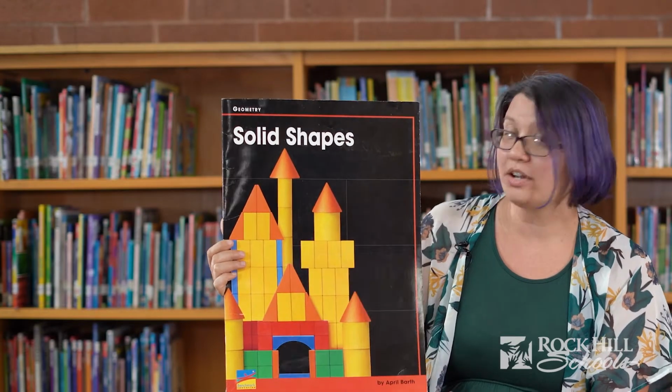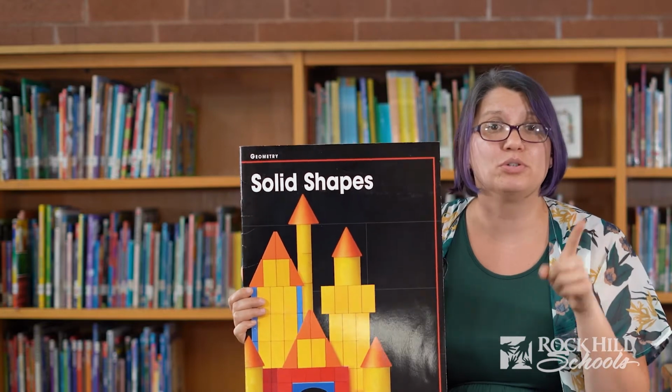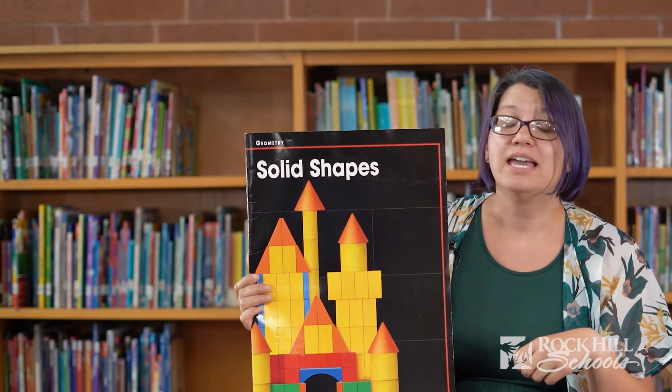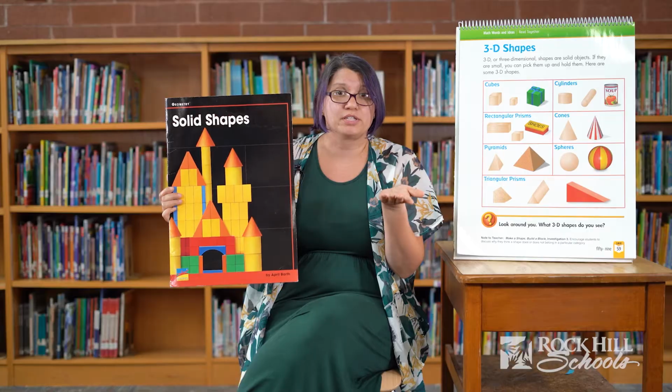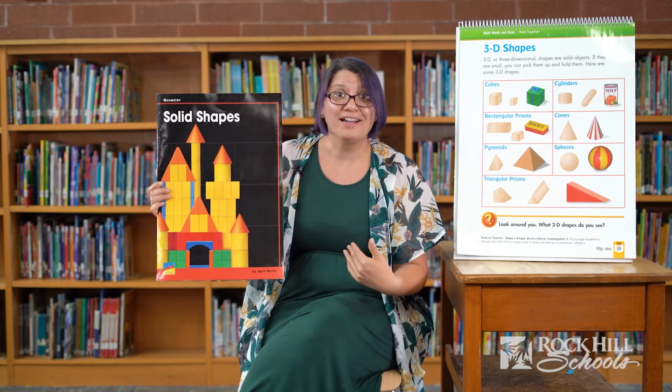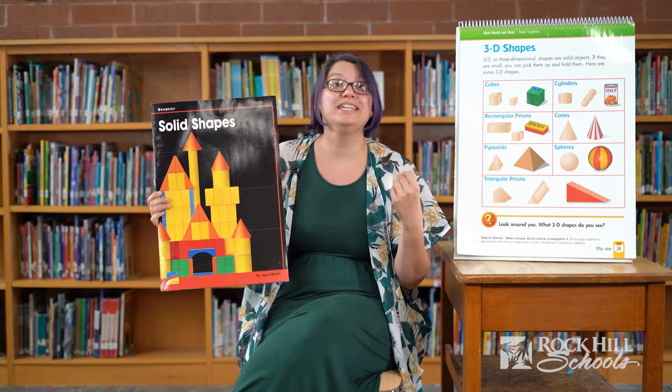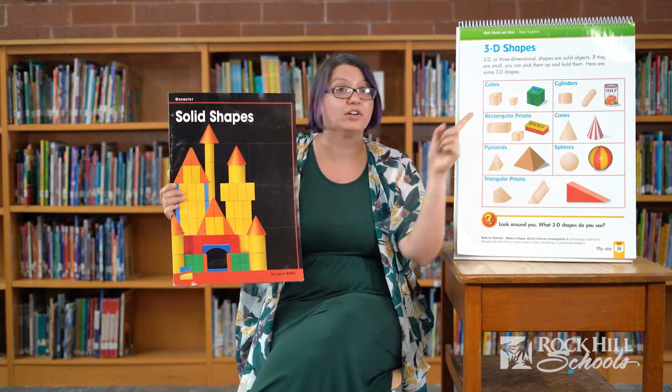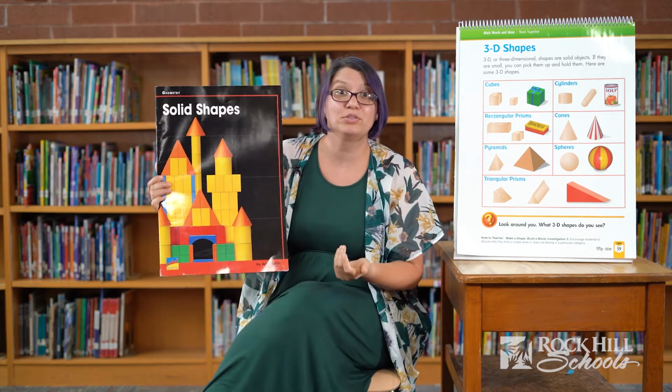And here's what I'm talking about between the difference between 2D shapes and 3D shapes. If you had a bunch of 2D shapes drawn on some paper, could you build a real castle? No, not like this, but with 3D shapes, like these blocks here and these blocks, you can actually build things.